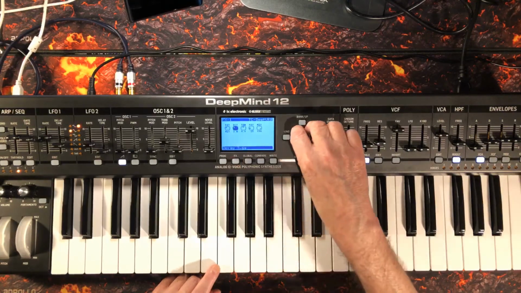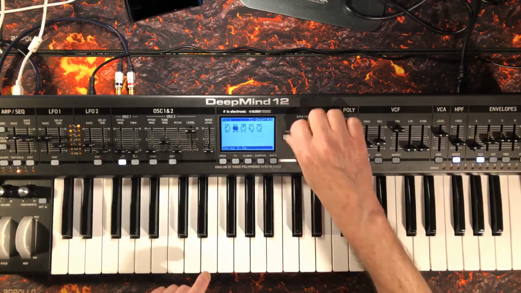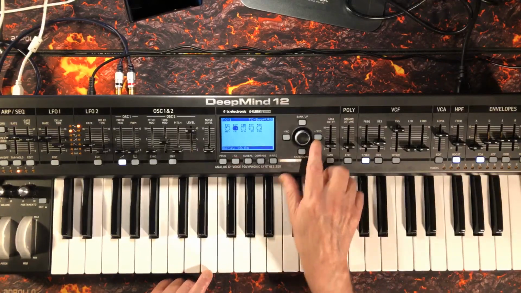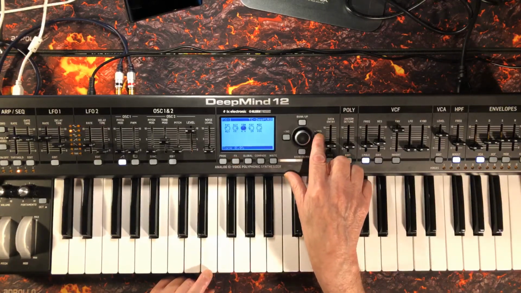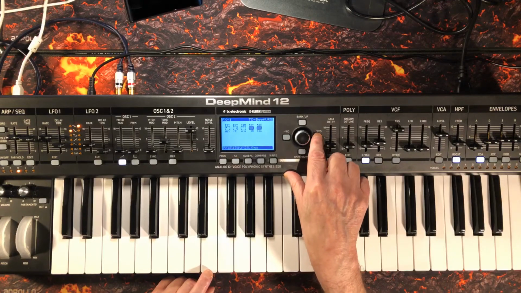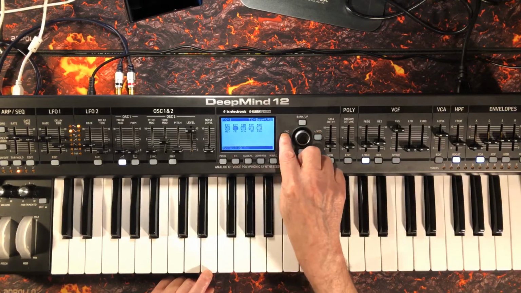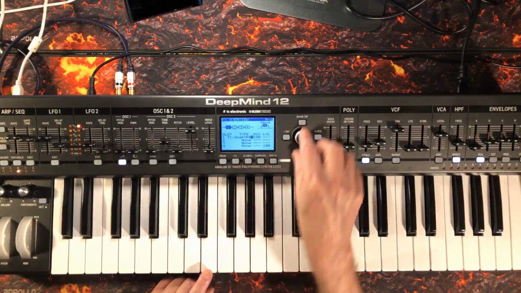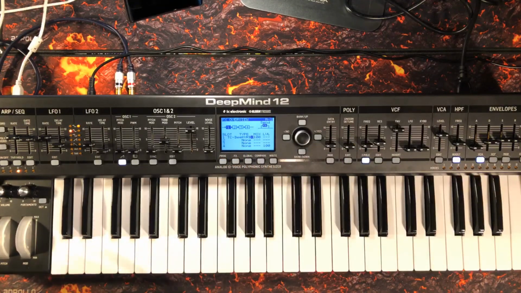And then decay, tone, pre-delay, and then the mix. And press effects again, it will take us back to our thing. So that's your TC verb.